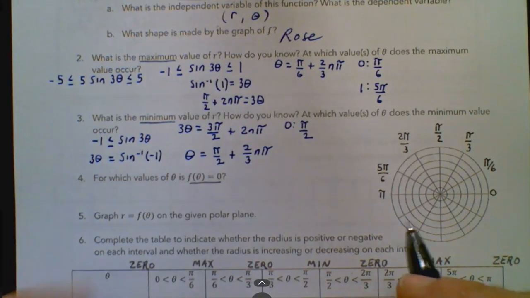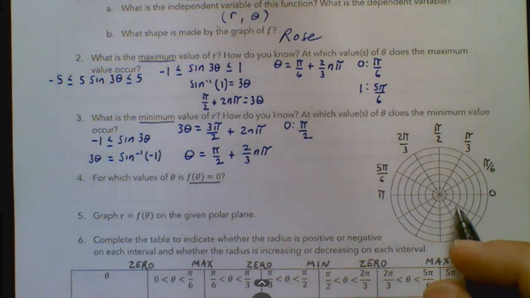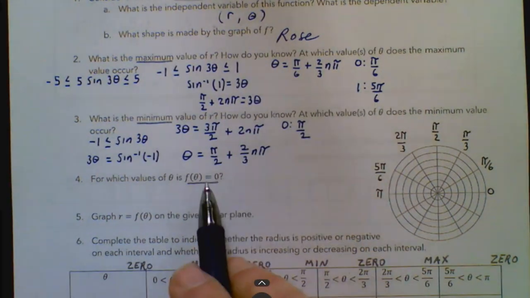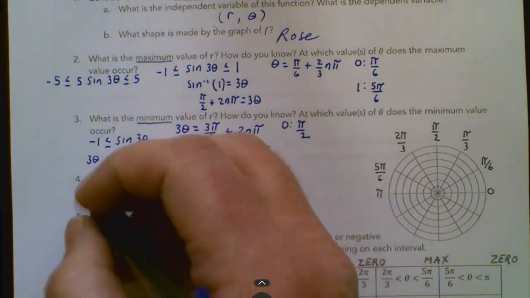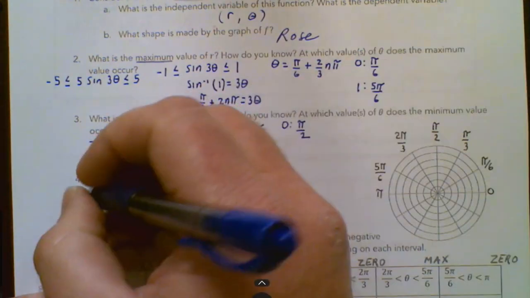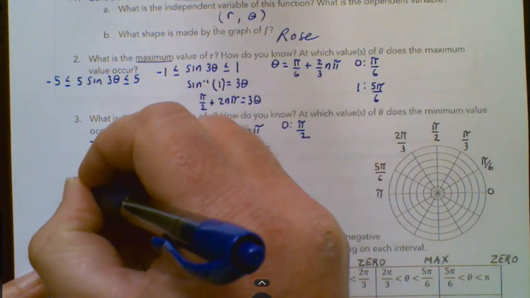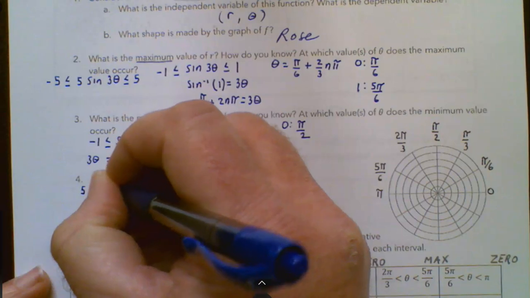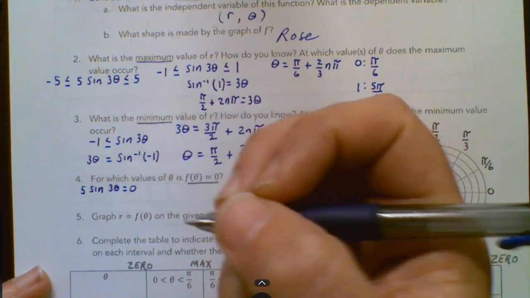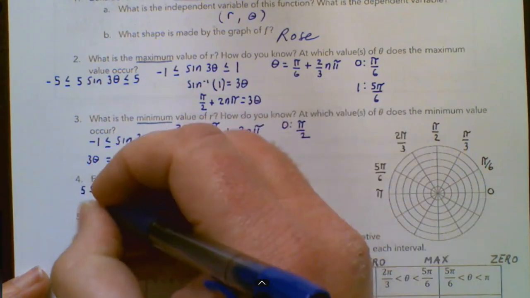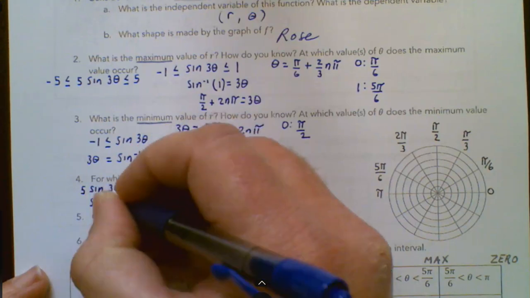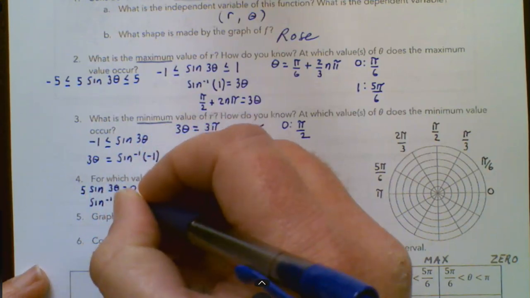So I was going to start graphing these guys, but let's peek at this first, and then we'll throw some points on the graph. So let's set this guy equal to 0. We got maximums, we got minimums, and zeros. So if I take my function up at the top, my 5 sine 3 theta, and if we set that equal to 0, if you divide by 5, it's still going to be 0, right? So the 5 can go away. Let's do the inverse sine of 0 is 3 theta.